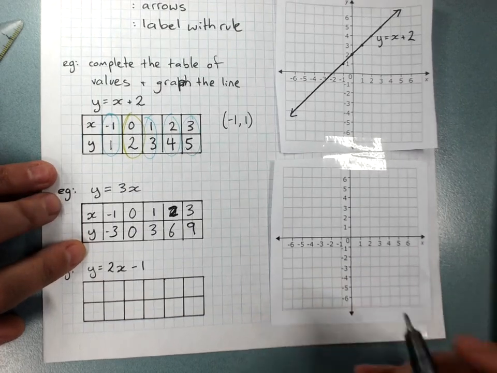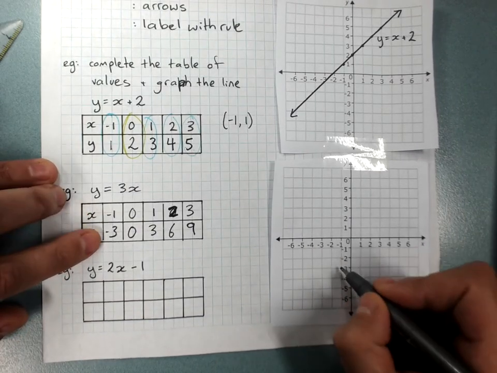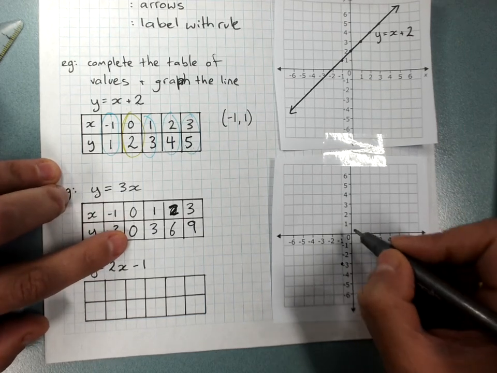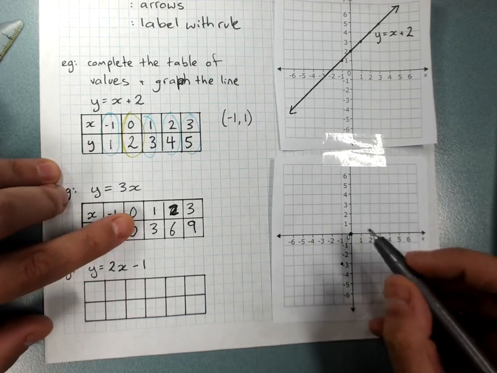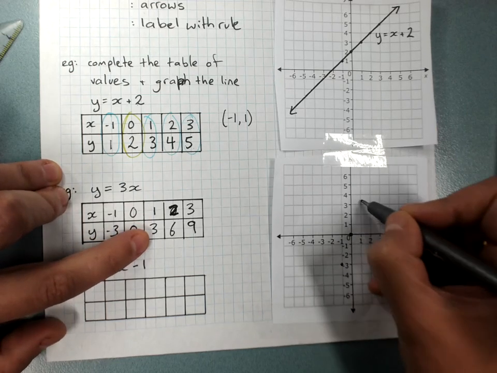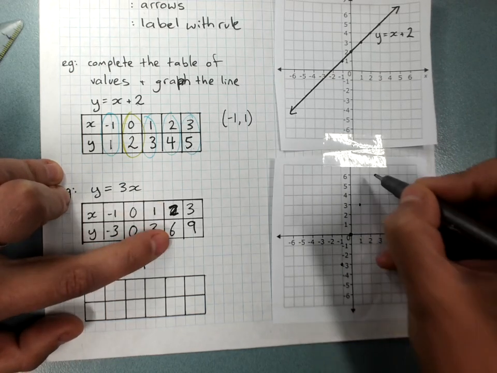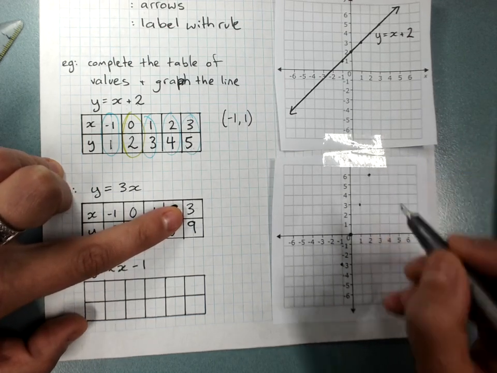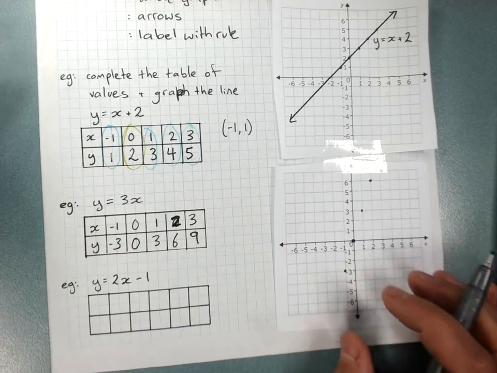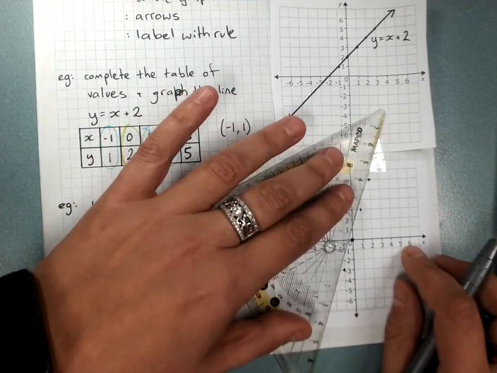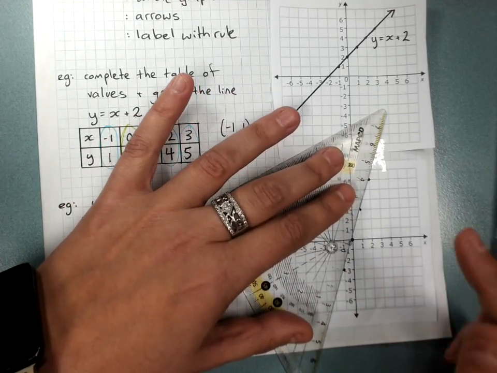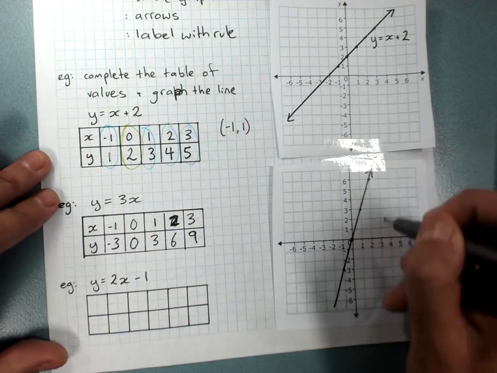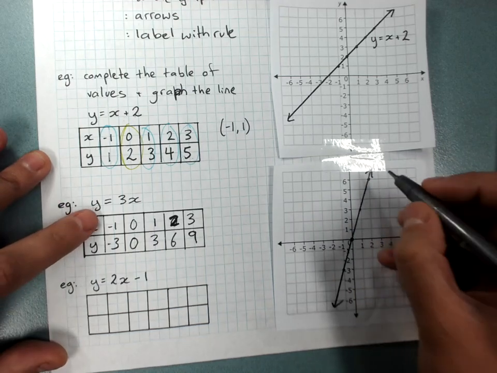Plot our points. When x is -1, y is -3. When x is 0, y is 0. So this line goes through the origin. When x is 1, y is 3, 2, 6, 3, 9. This one doesn't fit on the graph. That's okay. As long as you have 2 or 3 points on the graph, it's enough to check that they're all in a straight line. Yes, they are. Put the line all the way through the graph. Put arrows on either end. Label it with its rule.